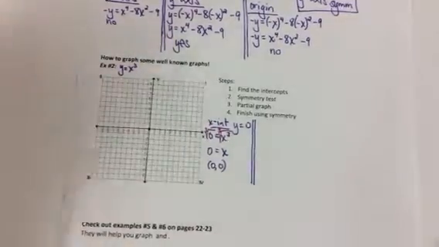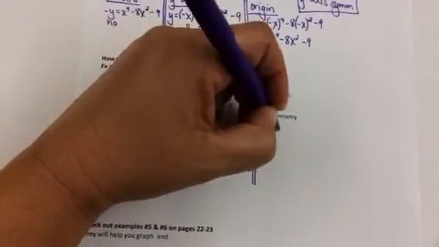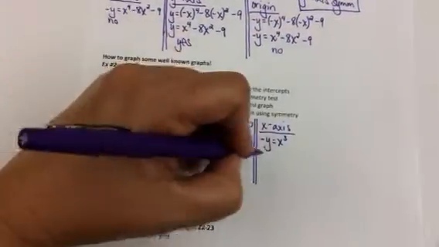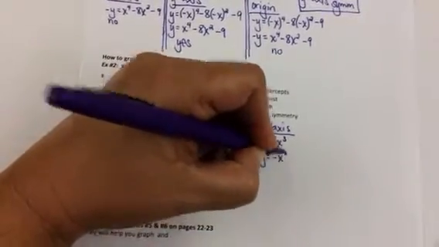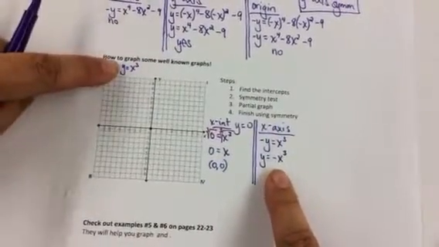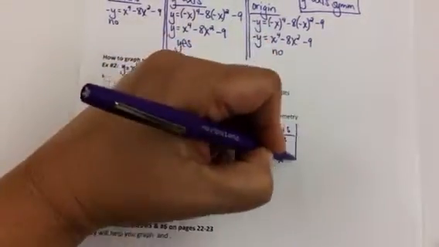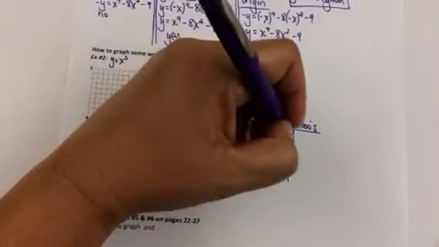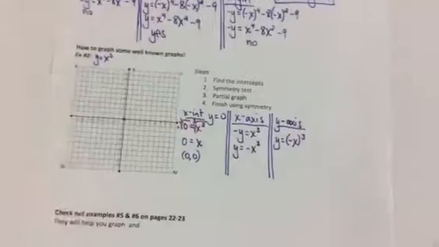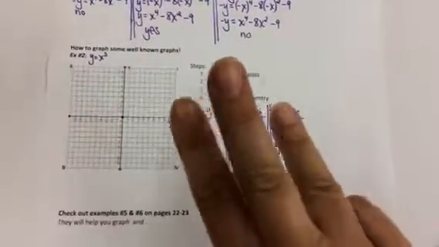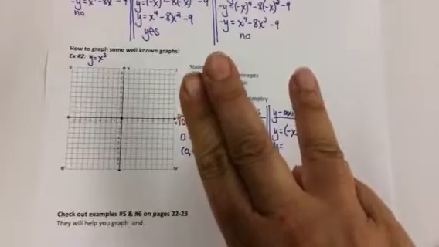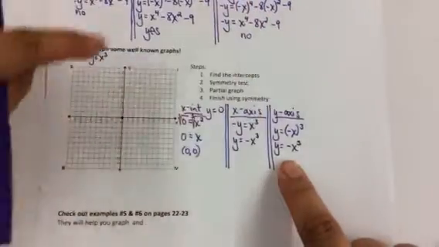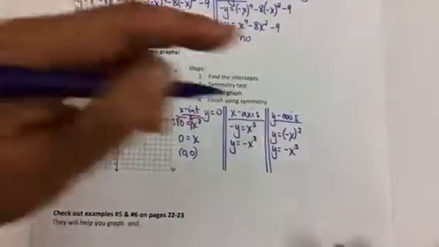So let's check symmetry again. This one will be faster. X-axis symmetry, I replace y with a negative. And I have the same problem I had before. If I multiply both sides by a negative, it doesn't match the original. So that's a no. Y-axis symmetry, I'm going to replace the x with a negative. And negative, negative, negative, right? These two make a positive, and then a positive times a negative is a negative. So that doesn't match the original. So that's a no also.